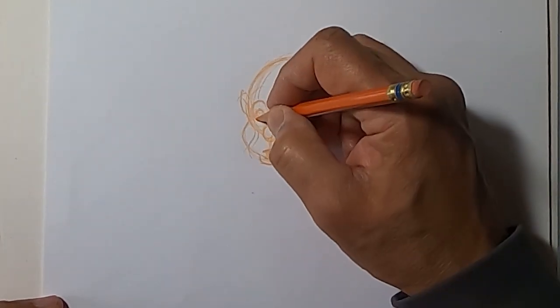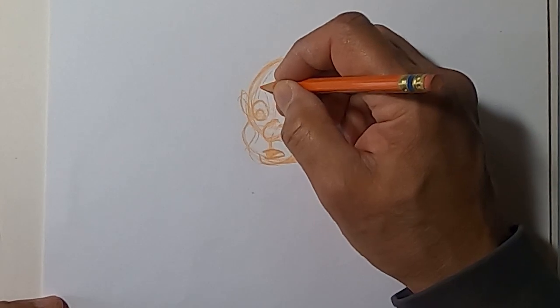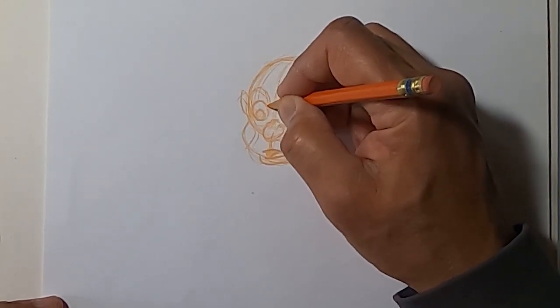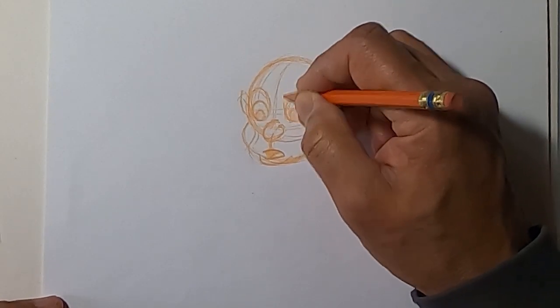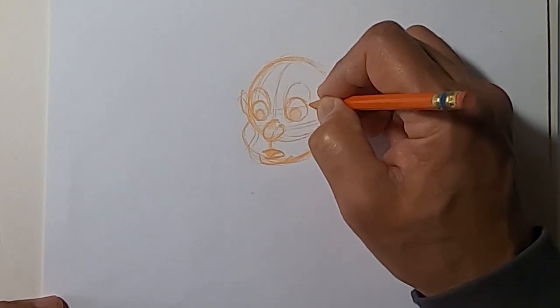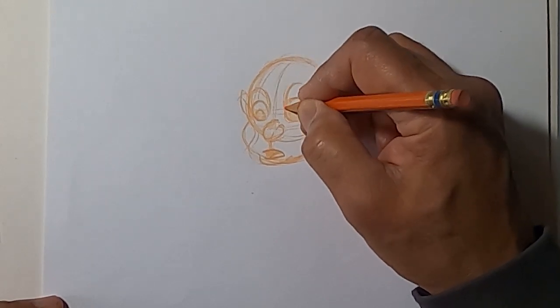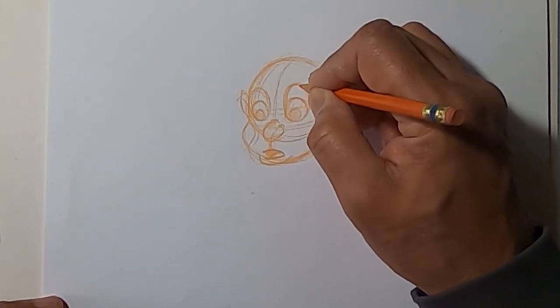And the eyebrows, here's a trick from way back. Just extend the ellipse oval of the eye up, and you can come up with a pretty good place to put the eyebrows.